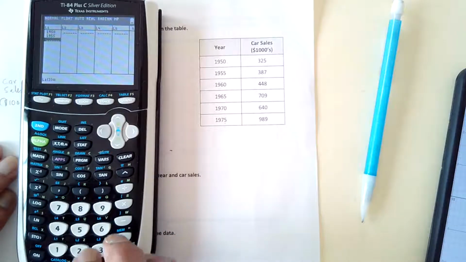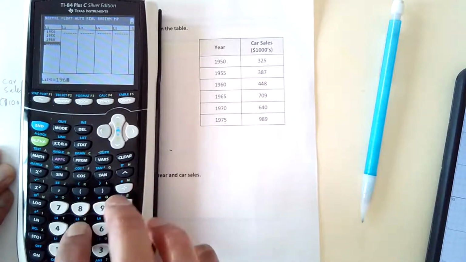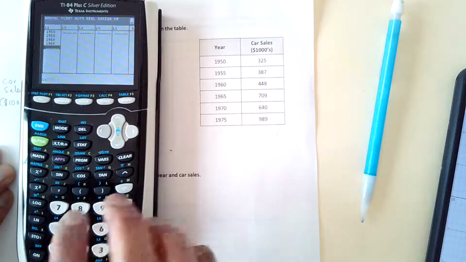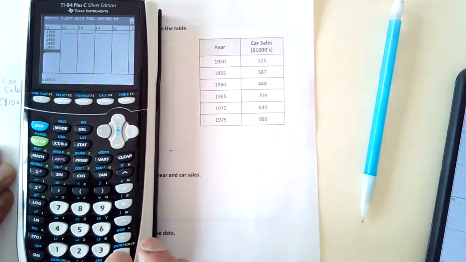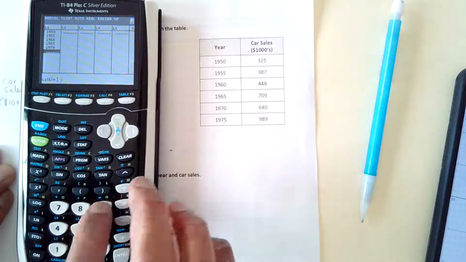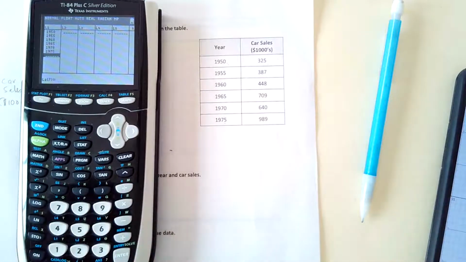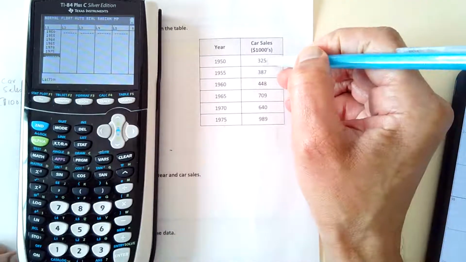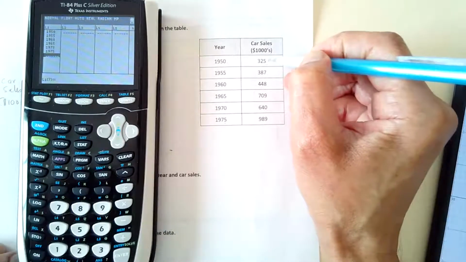1955, 1960, 1965, 1970, 1970. Okay. Now, instead of leaving it as 325, I'll put in the 00s here.